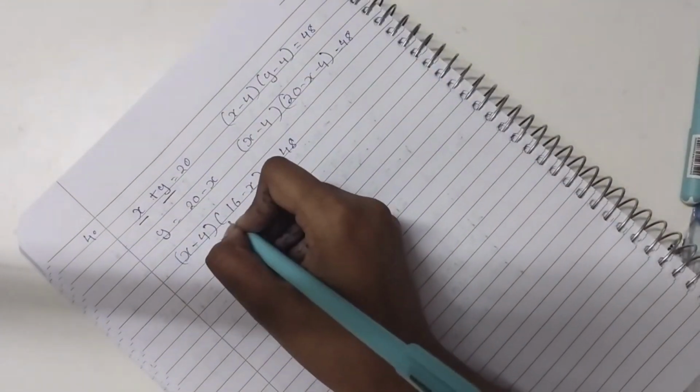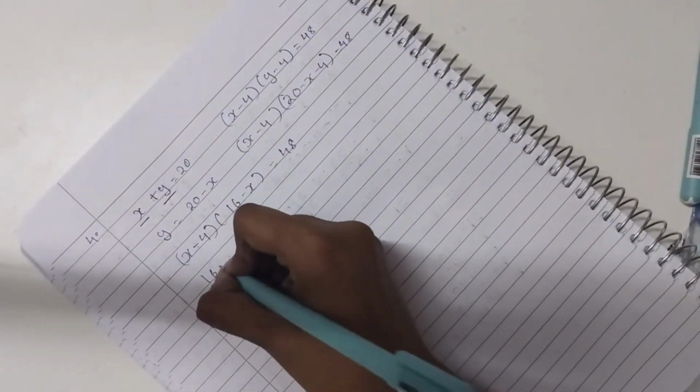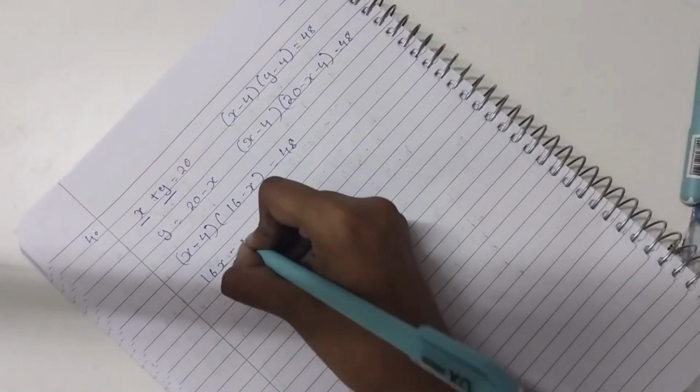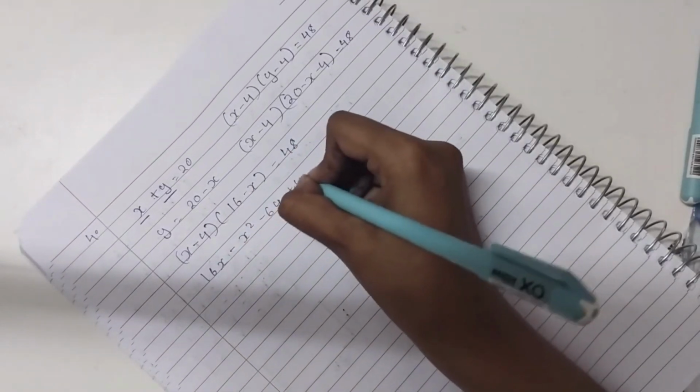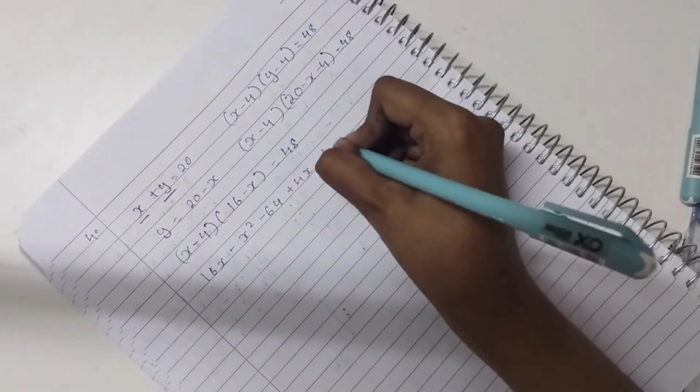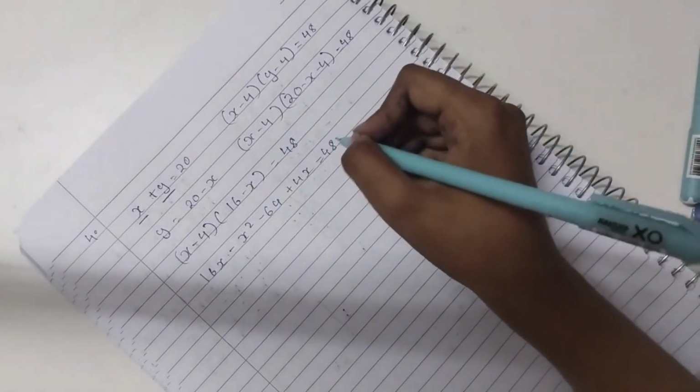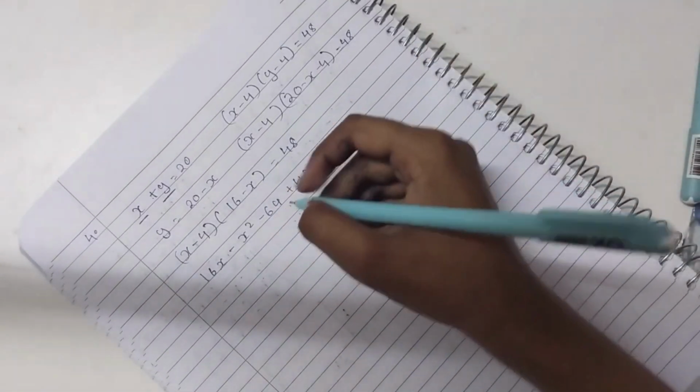So when we multiply within the brackets, we'll get 16x minus x squared minus 64 plus 4x, which is equal to 48. We're going to bring 48 to the left-hand side.